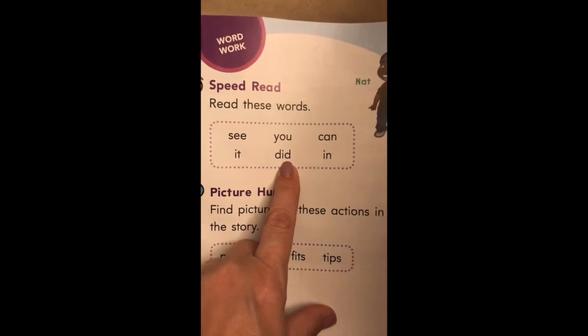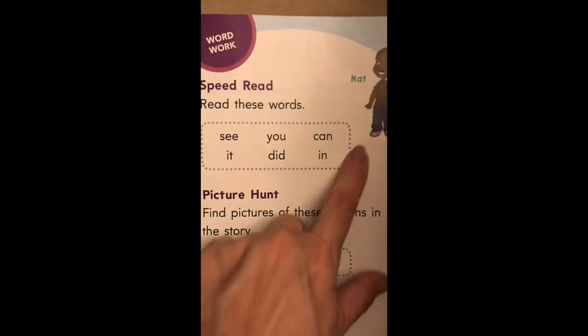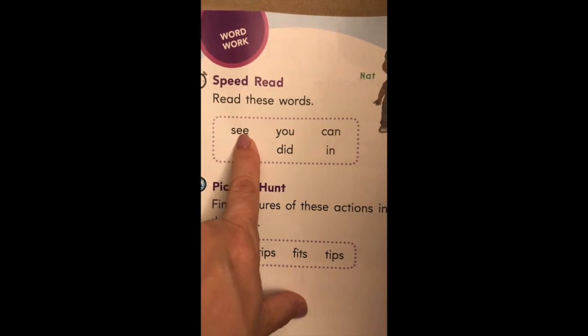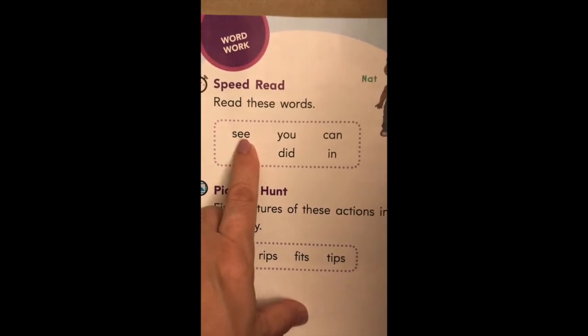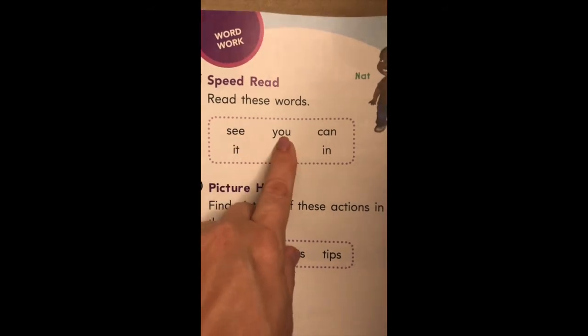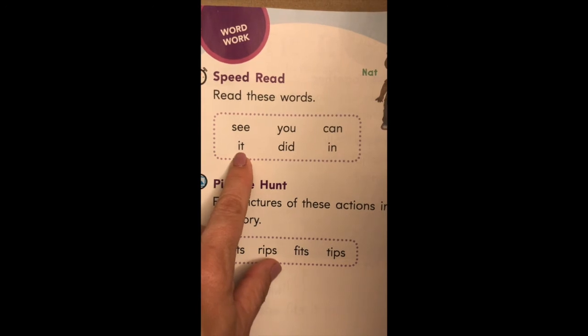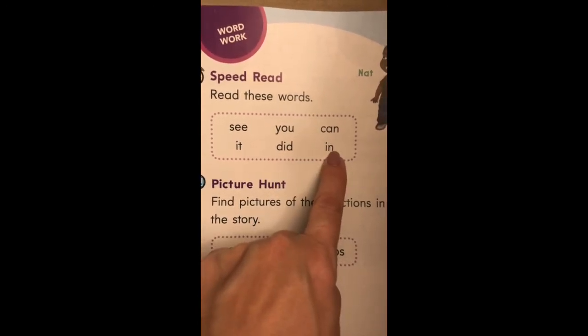Certainly sounding out words is important and it's a great strategy. But these are what we call sight words. Words that when you see them, you just know them without having to sound it out. See. You. Can. It. Did. In.